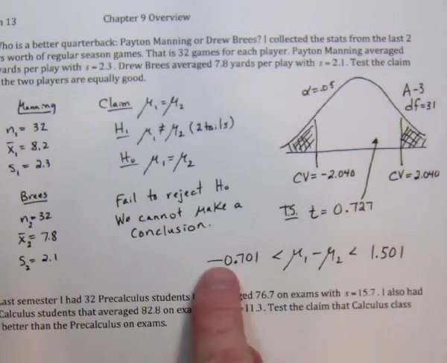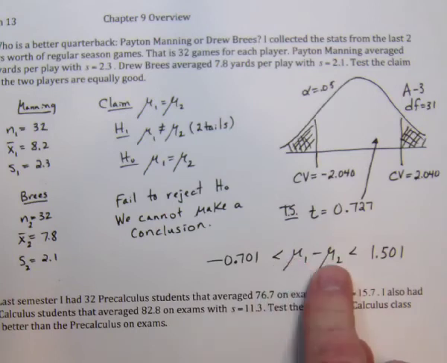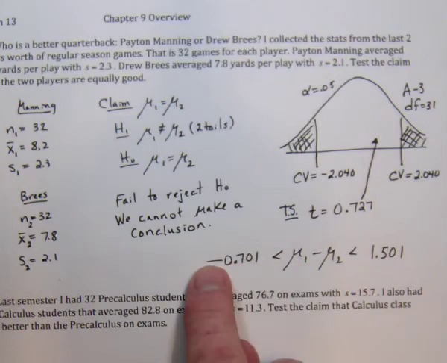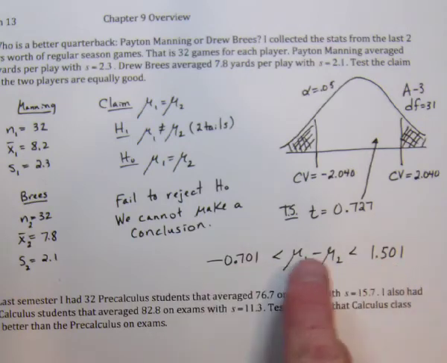But then this side says it's negative. The only way you get a negative is if you have a smaller number subtract a bigger number. That means the second player is better. So this side is saying that the second player is better. This positive side says the first player is better. Also, the number 0 is in between these two. And if their difference was equal to 0, then they're the same.